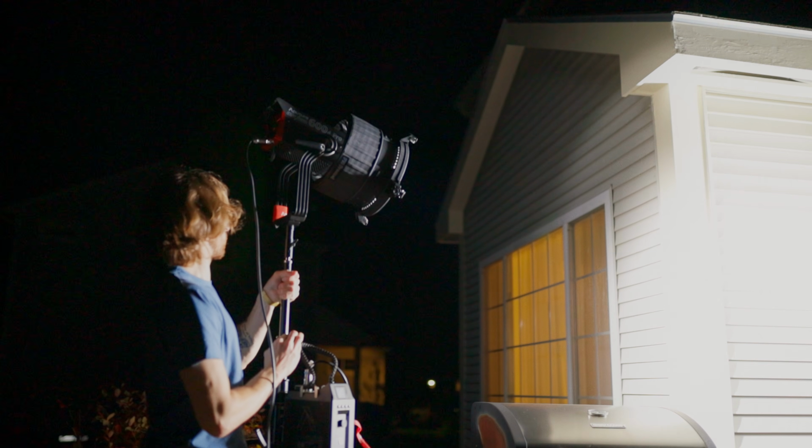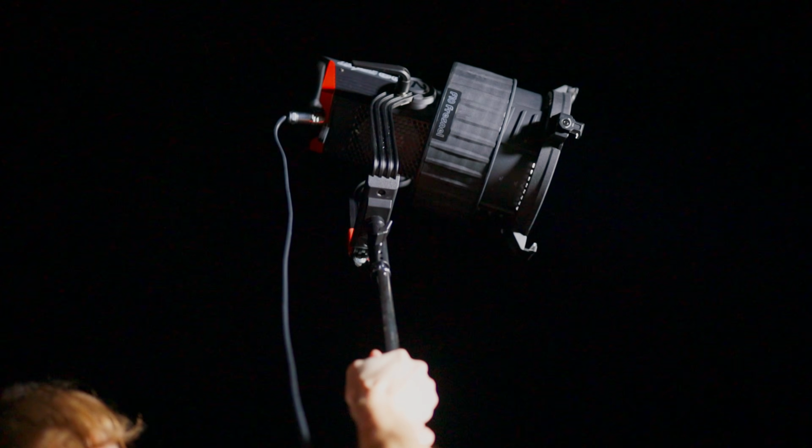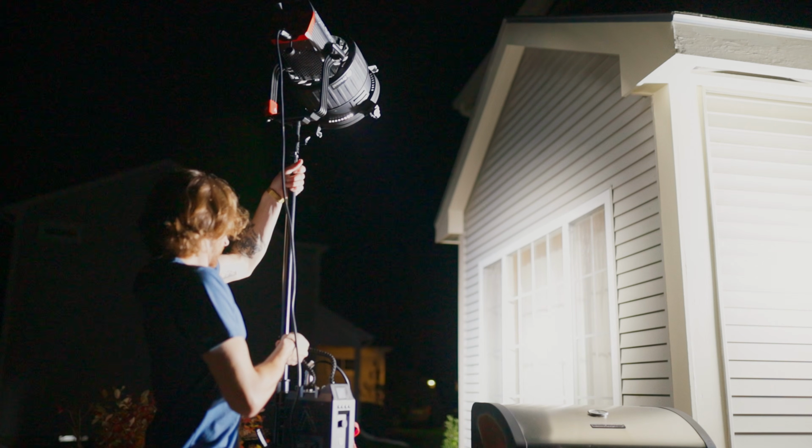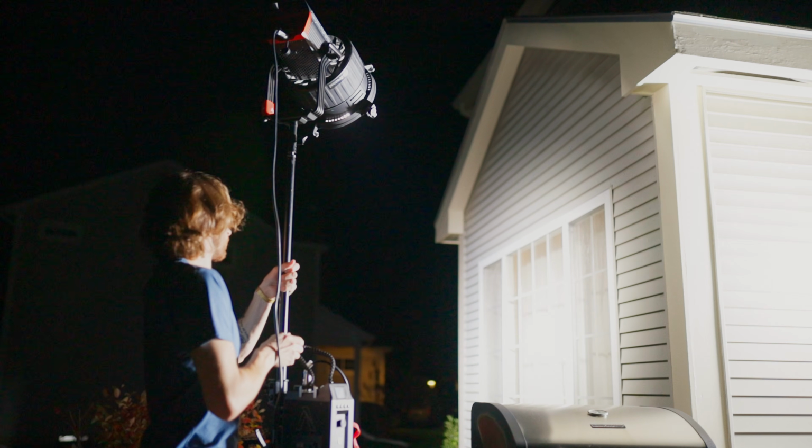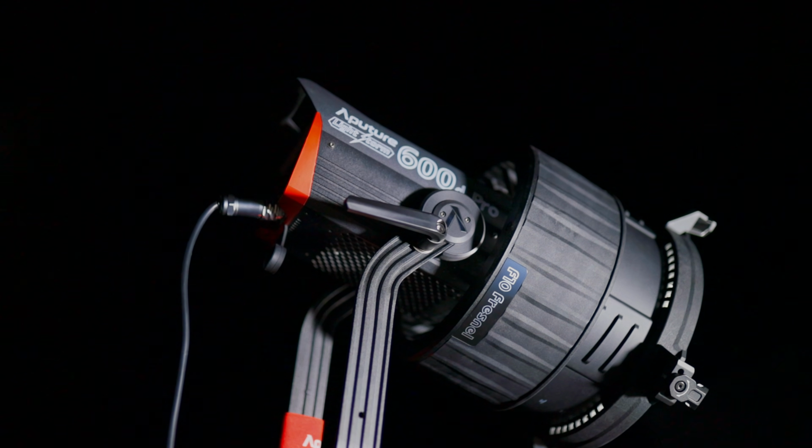So on that, I had an Aperture 600D, 5600 Kelvin to match up with the Nova. And then I had the F10 Fresnel on there as well, shining in the window and through the shears, how I've kind of done in the past in the same location. Just creating a little bit of contrast and texture.